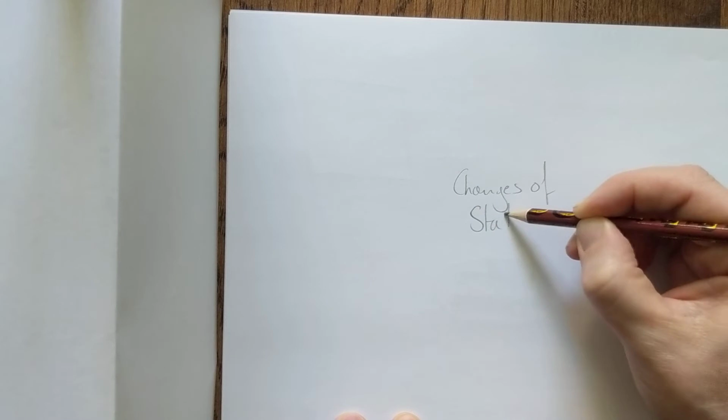Hi guys, okay, today we are going to be looking at changes of state, and that is in the particle model module of your GCSE. So can you grab your pencils and get yourself set? You need to copy along with me as I do this, thinking about what's going on and trying to remember the detail.